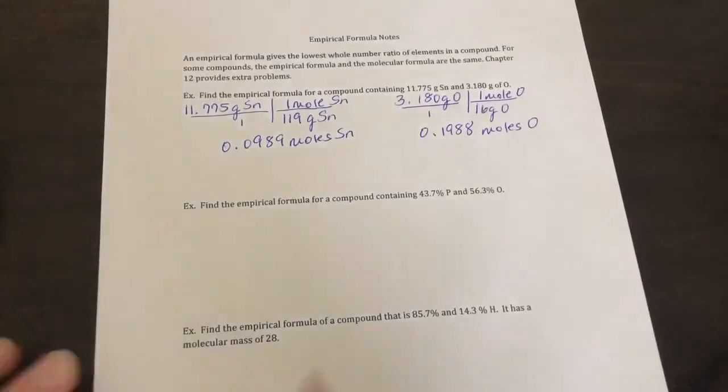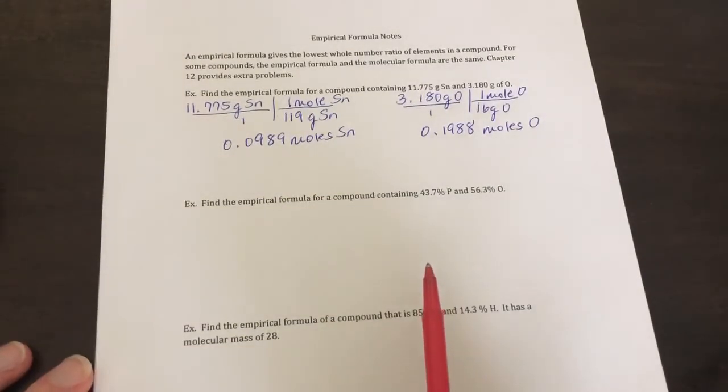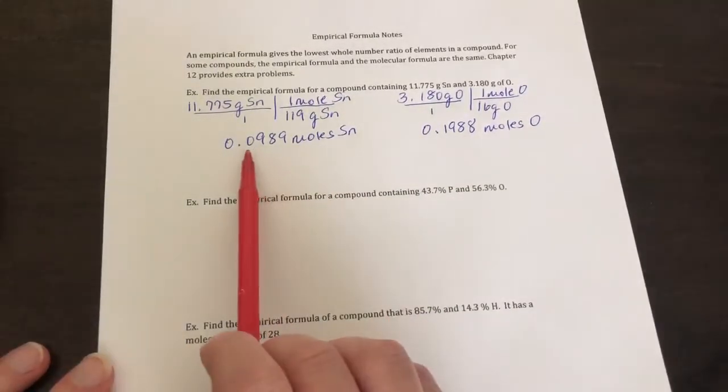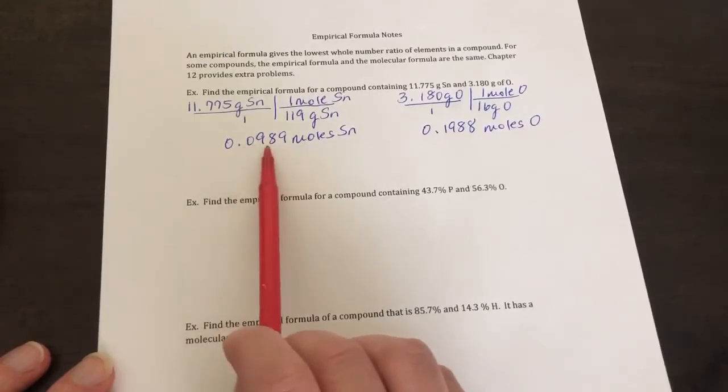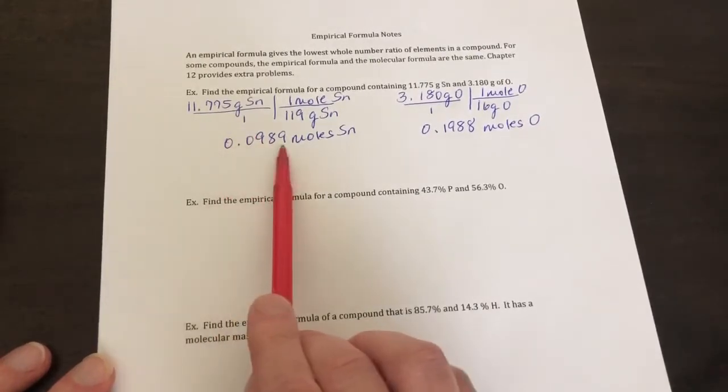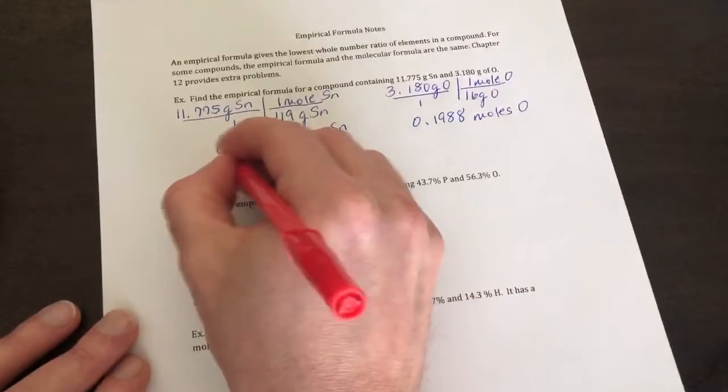Now, from there, if you have 2 or 3 elements or however many elements you have in the compound, you pick what is the lowest number. Okay, sorry. You pick what's the lowest number out of these 2 results. So the lowest number is going to be 0.0989.